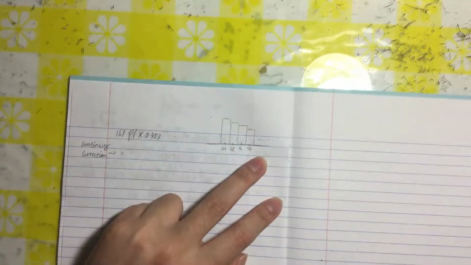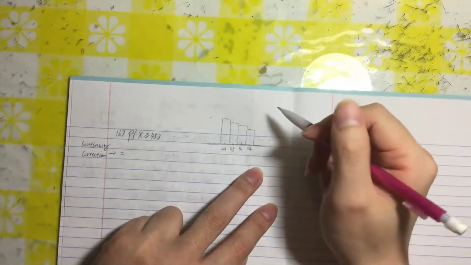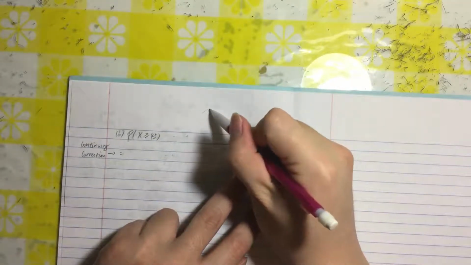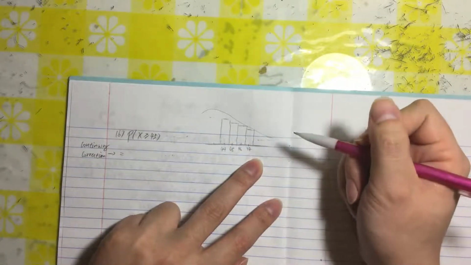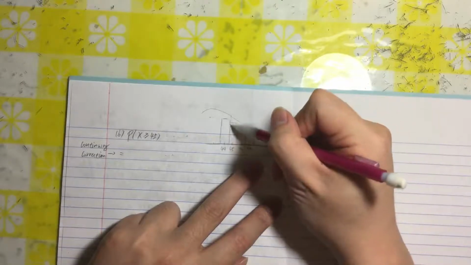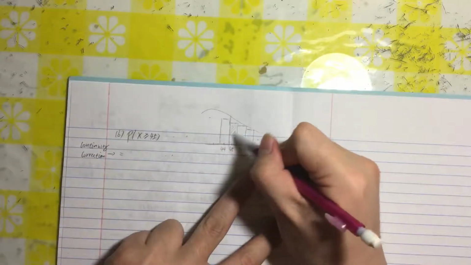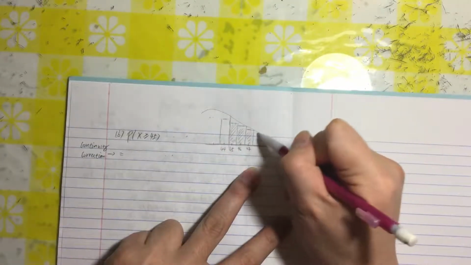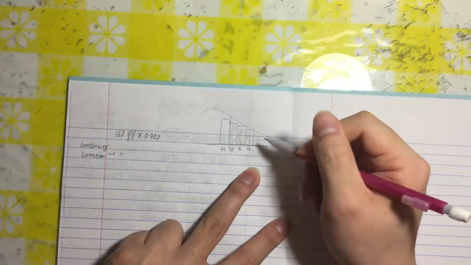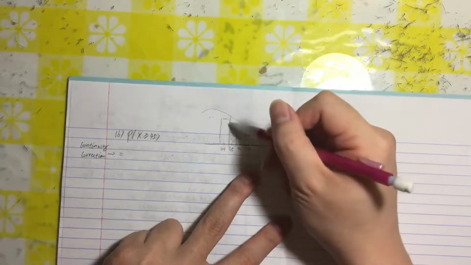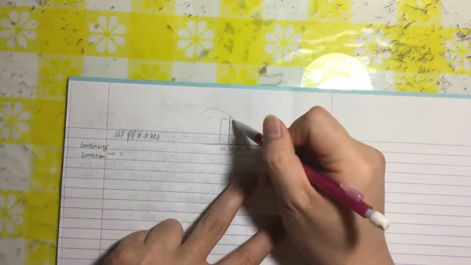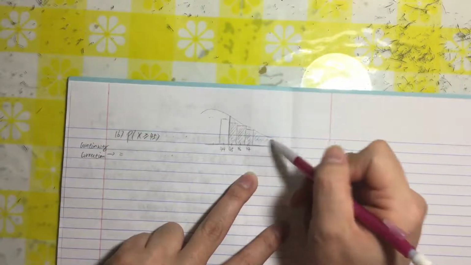When lambda is sufficiently large, we know that the Poisson distribution tends to a normal distribution. In order to use the normal distribution to find the probabilities, we try to find the area under the curve over these bars. We have X greater than or equal to 45. So that's the probability we are looking for. We try to find the area under the curve over these bars.